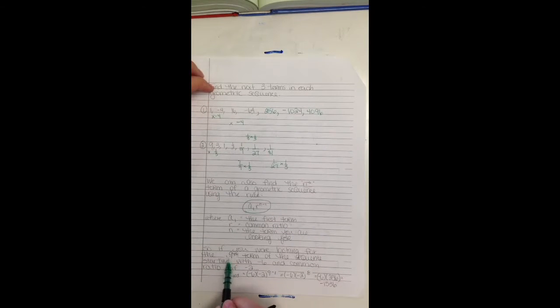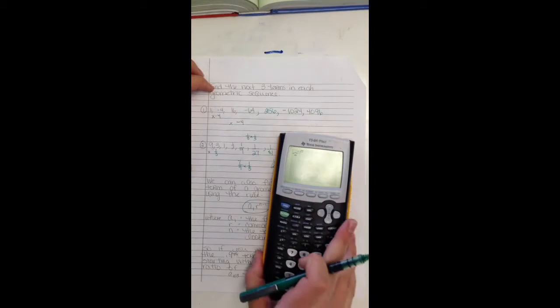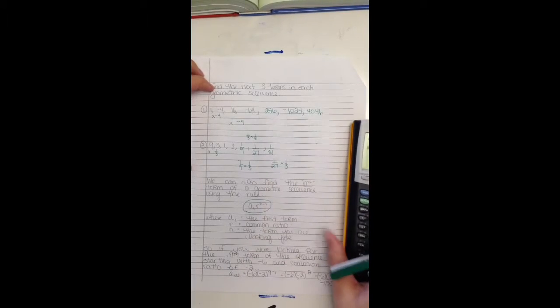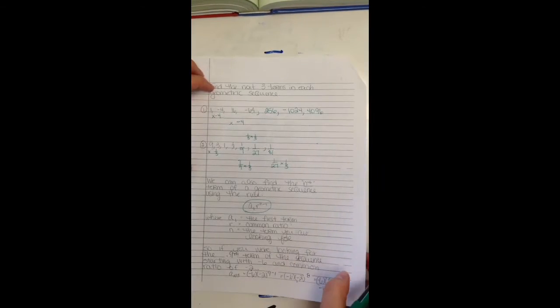So if I was looking for the ninth term of the sequence starting with -6 and a common ratio of -2, I'd just start plugging those things in. The first term is -6, common ratio is -2, and I'm taking the ninth term, so 9 minus 1 gives me 8, so I take -6 times -2 to the 8th power. I'm just going to type it in my calculator, but remember I'm dealing with negatives, so it has to go in parentheses, gives me positive 256, and then I take -6 times positive 256, and it gives me negative 1536. So it's as easy as that.